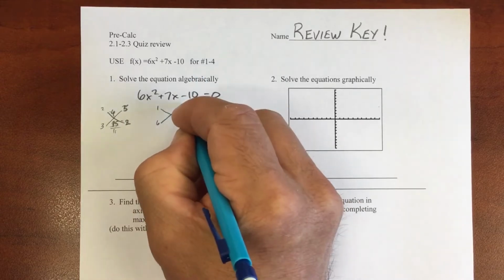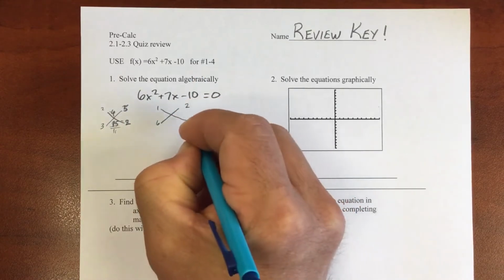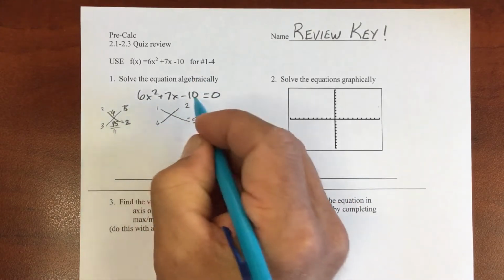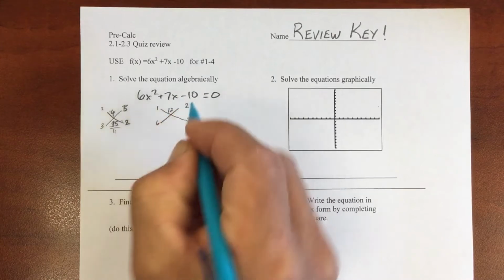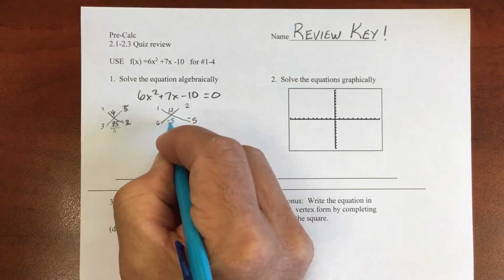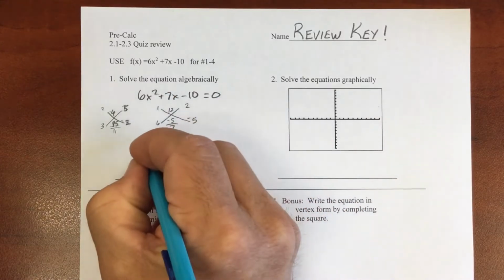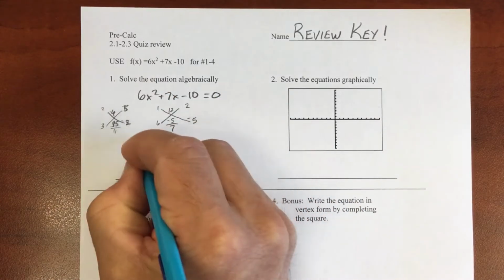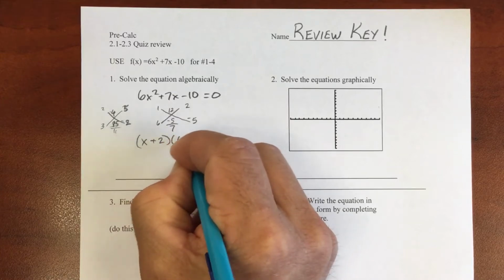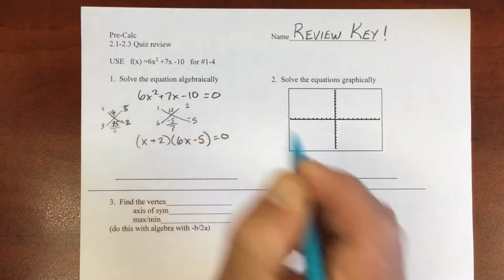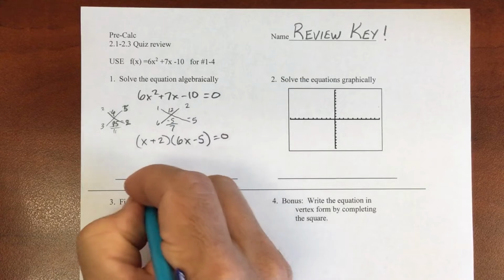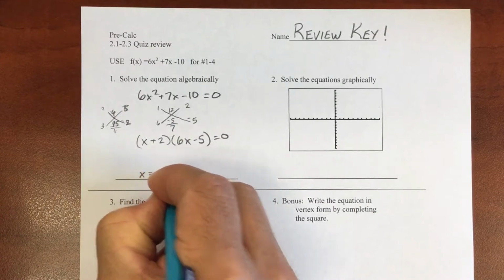I'm gonna put a 2 and a 5 here, and I think I want my 5 negative. Let's try the x-wing. That's 12 when I do those two, and those two make negative 5, which gets me to 7 for my middle term, and I got it. My two factors are x plus 2 and 6x minus 5. I set those equal to 0. This one's really easy. x is negative 2.